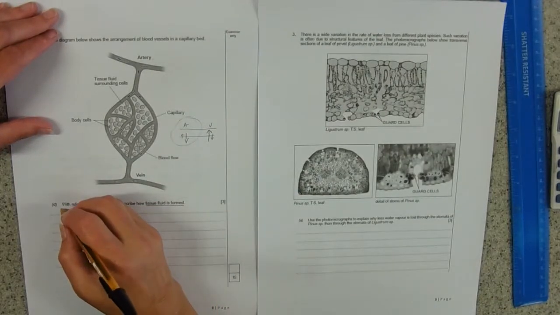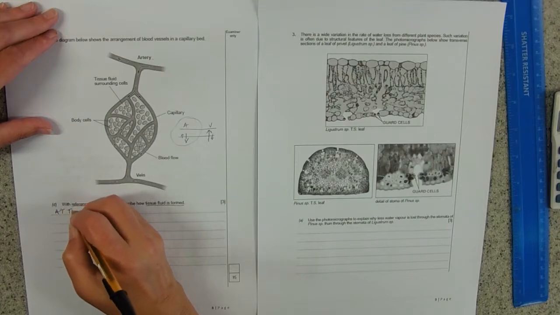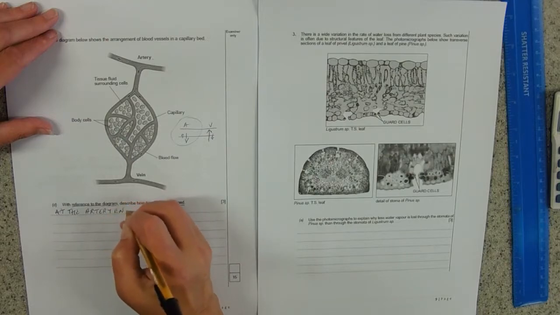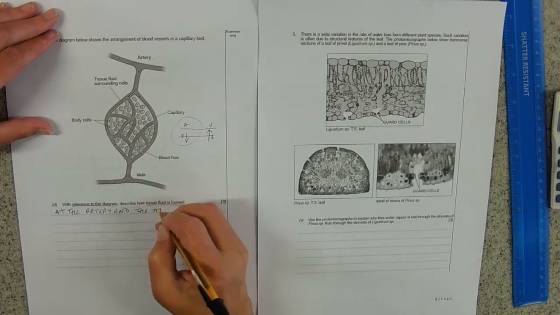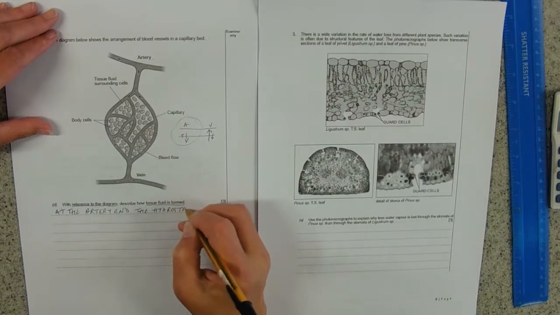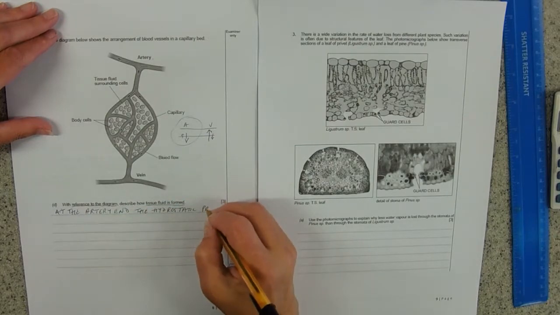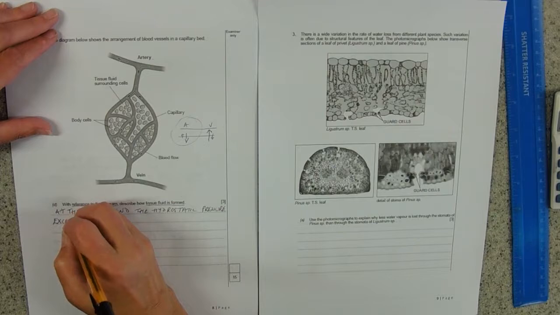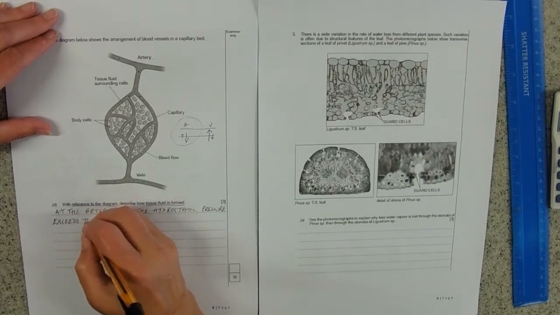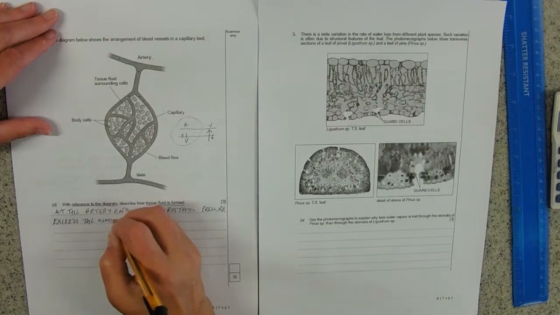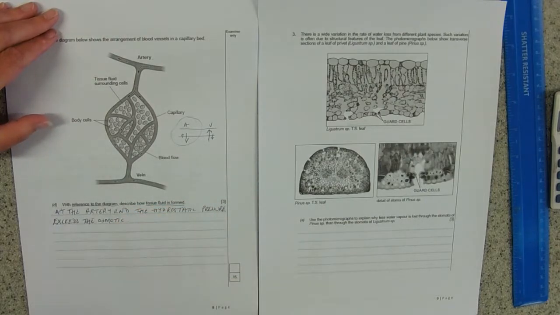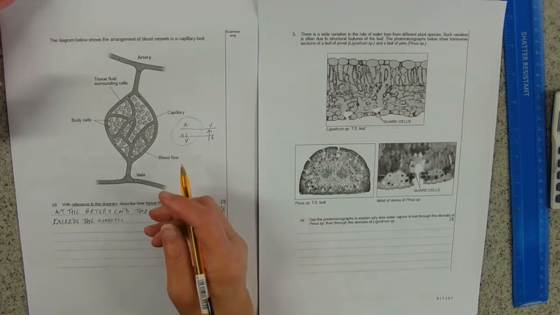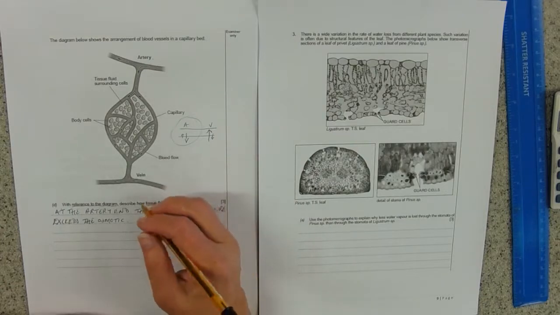So, at the artery end, the hydrostatic pressure exceeds the osmotic. And you can call that pressure, or you can say water potential gradient. It doesn't matter which way you do that.